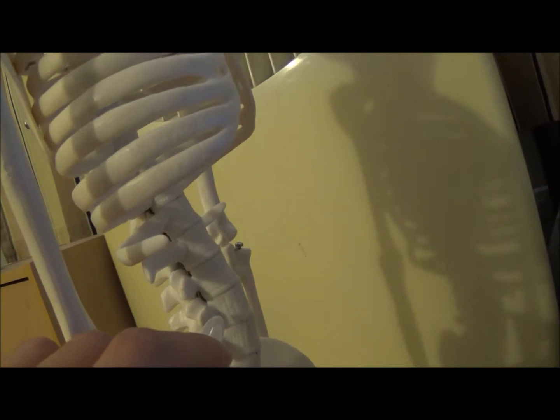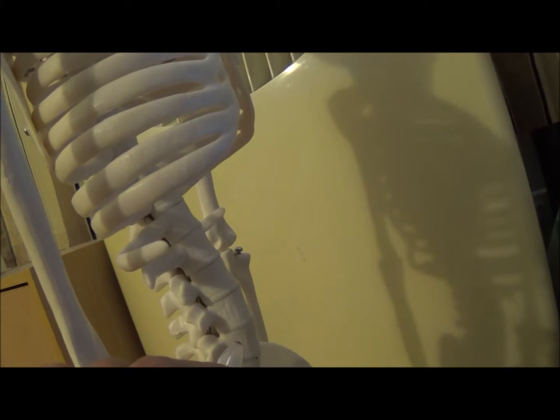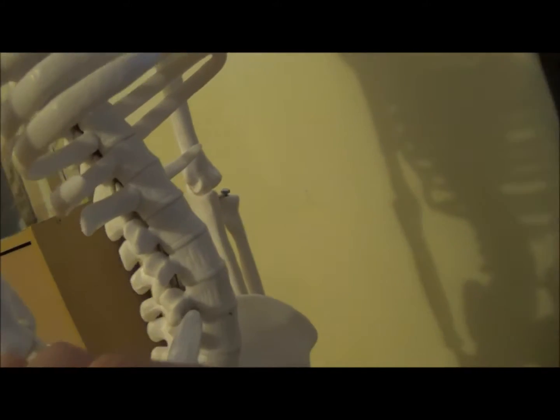Next, we have the body, right there. And then we have the position of the intervertebral disc, which is right there.